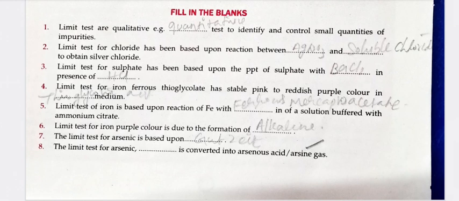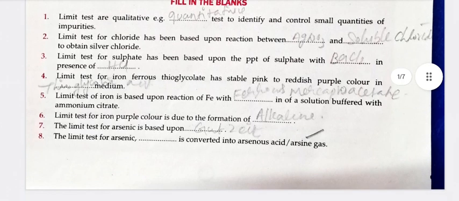Pink color. Let's see the question. Limit test for iron: ferrous thioglycolate is a stable pink to reddish purple color in thioglycolic acid medium. Because the thioglycolate gets converted into ferrous thioglycolate, this is the main reason we are getting the color. So what is the reason to get pink to reddish purple color? Because of the addition of thioglycolic acid.